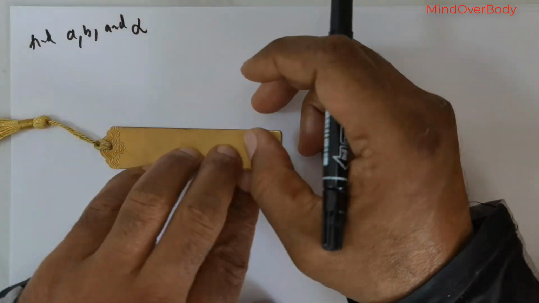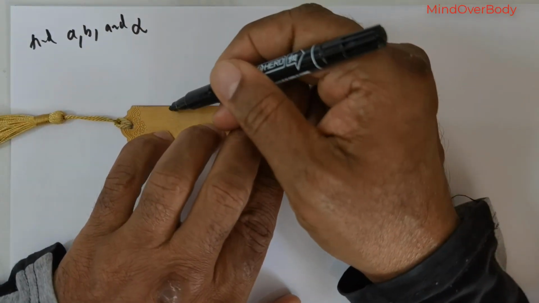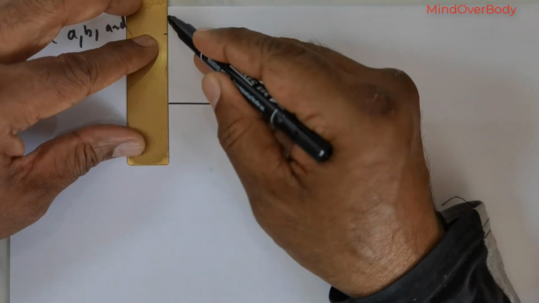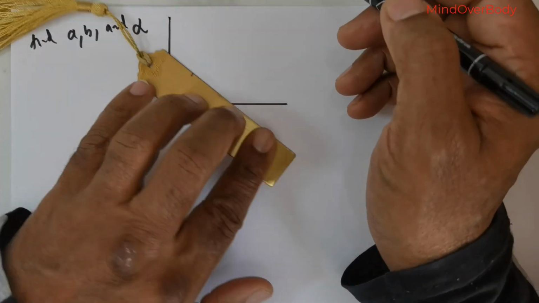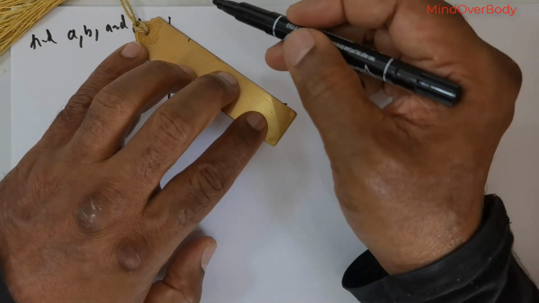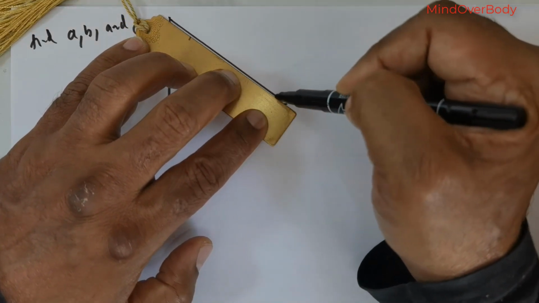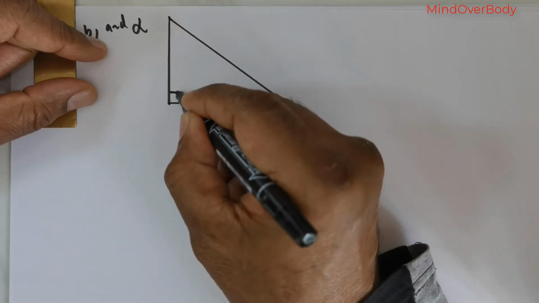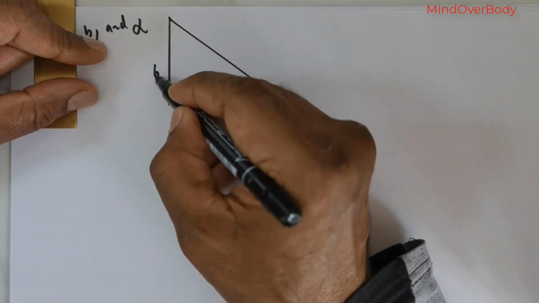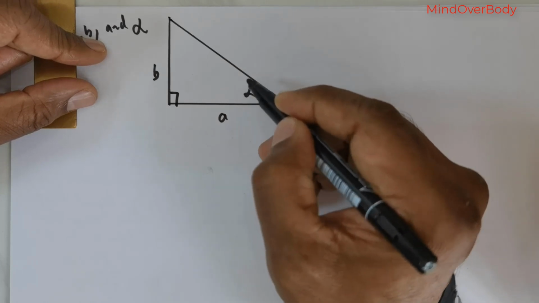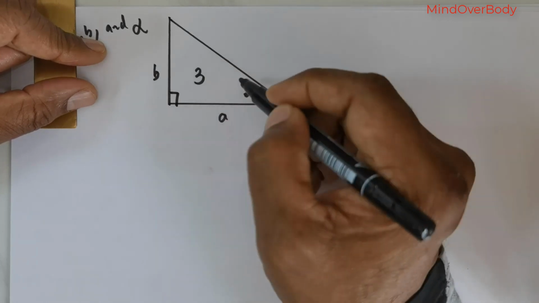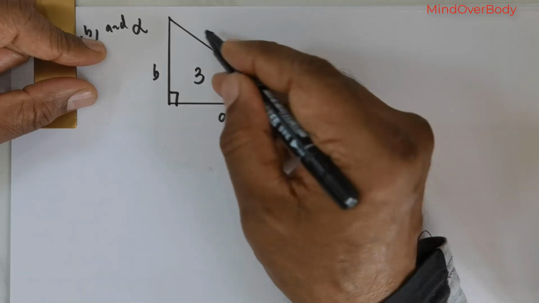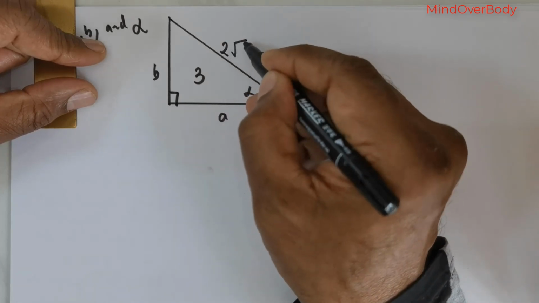Good day everybody, we've been given a beautiful question, a right angle triangle, and we're expected to find the values of A, B and alpha. We've been given the area as 3 square units and the hypotenuse side is 2 times the root of 3.